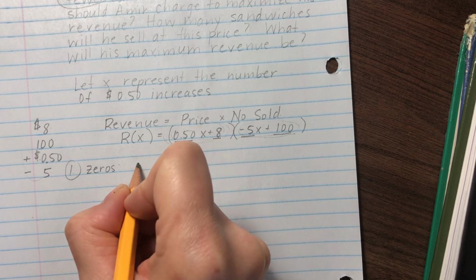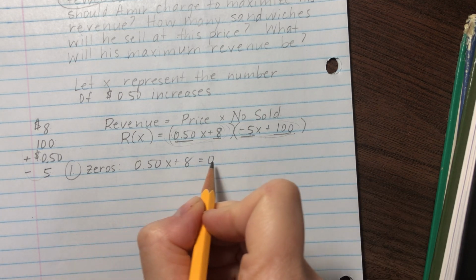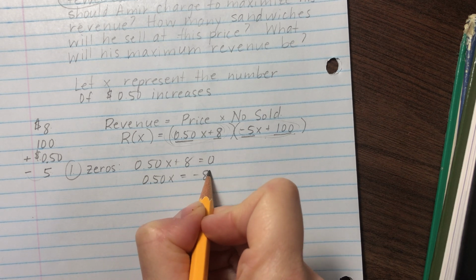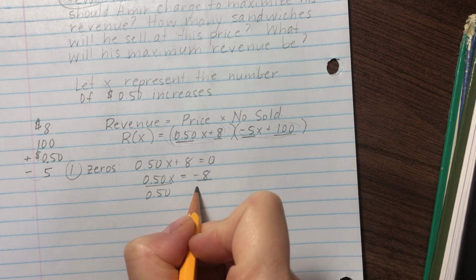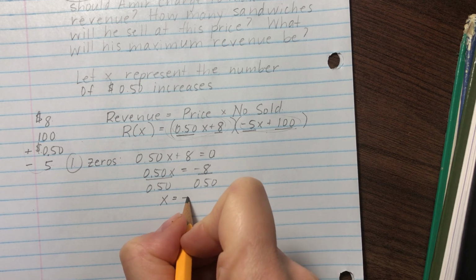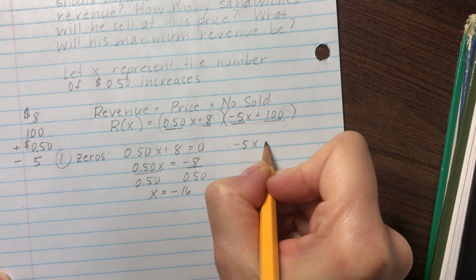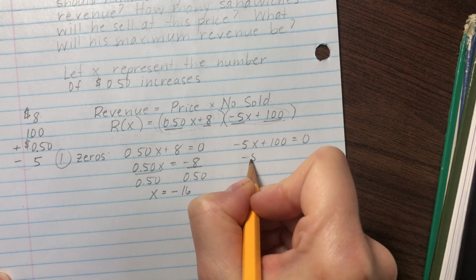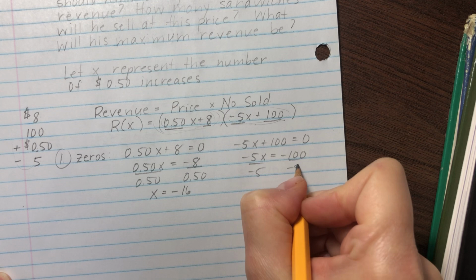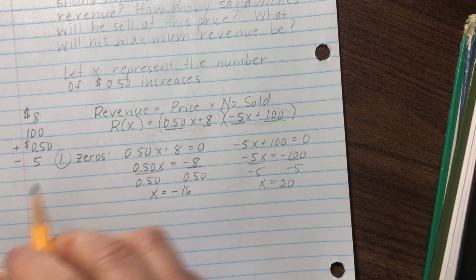So if I do that, and I look at the first factor, first I have to subtract 8 from both sides. Then I'm going to have to divide both sides by half to give me the first 0 of -16. Then I set the second factor equal to 0 and solve for x. Next line would read -5x minus 100. When I divide both sides by -5, I get a 0 of 20. So an x value of -16 and an x value of 20 would give me a revenue of 0.